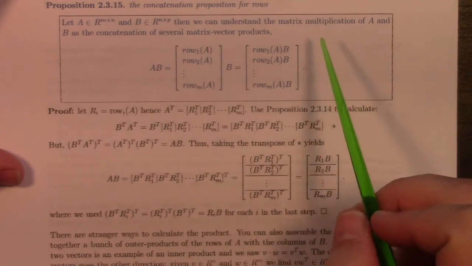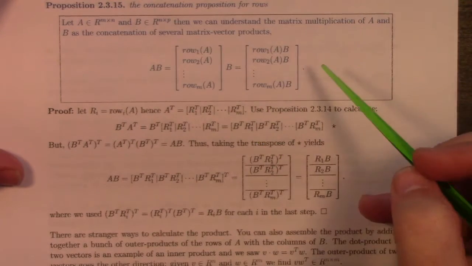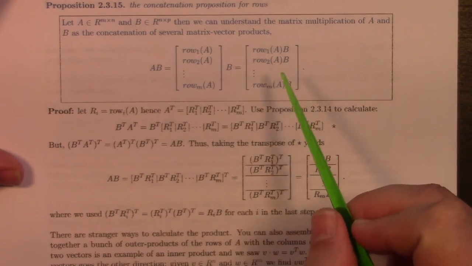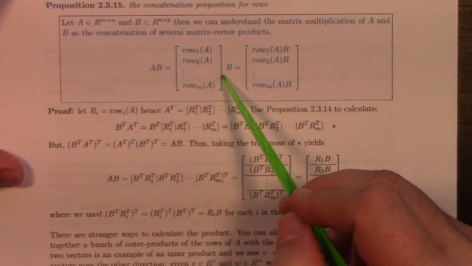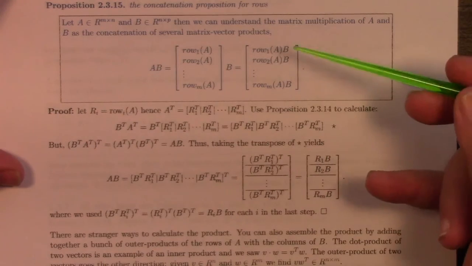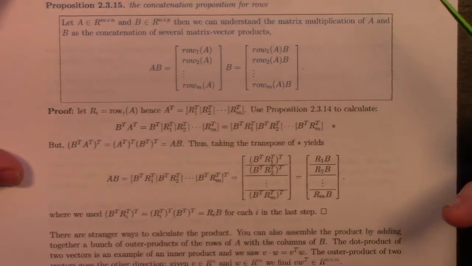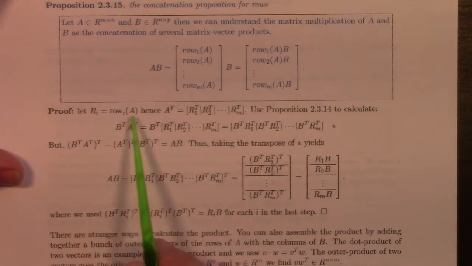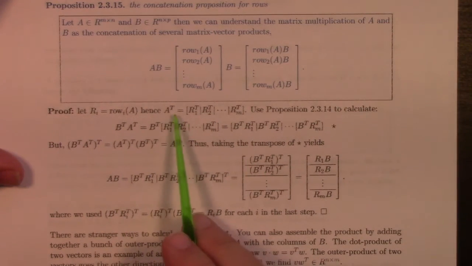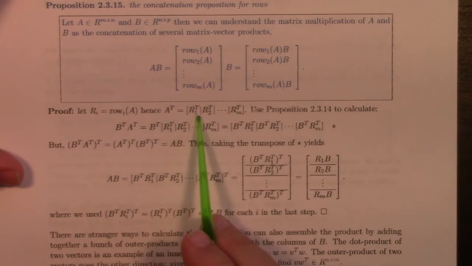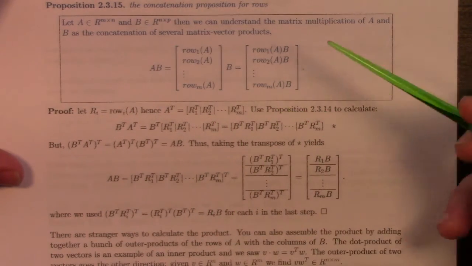And here it goes. If I have A times B, and I take A and chop it into rows, so A times B, which would be like this times B, it turns out that it's the same as multiplying on the right each row of A by B. To prove this, I'm tired of writing row 1 and row 2 of A, so I just write R sub i for the rows of A. So the transpose of A is formed from the transpose of row 1 concatenated with the transpose of row 2 all the way out to the transpose of row M.